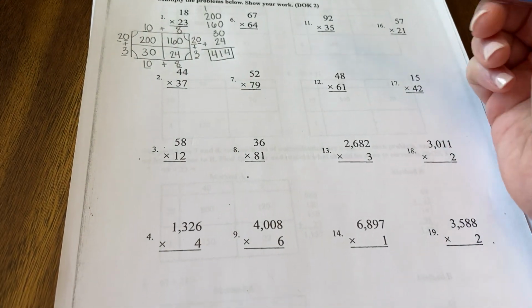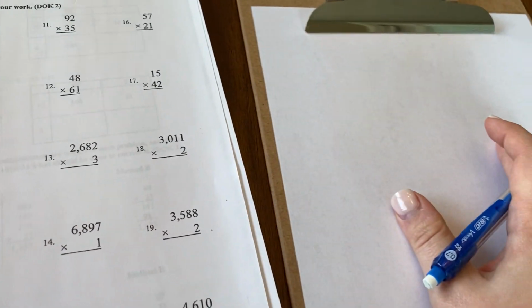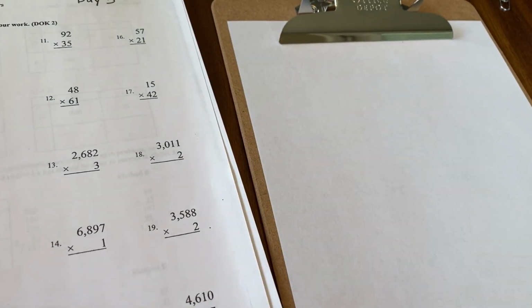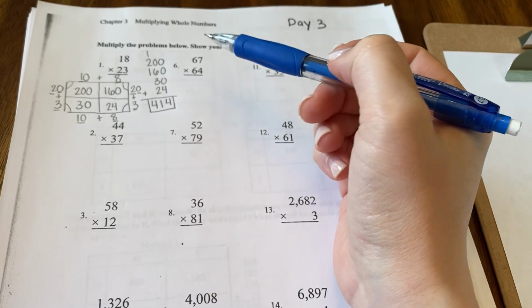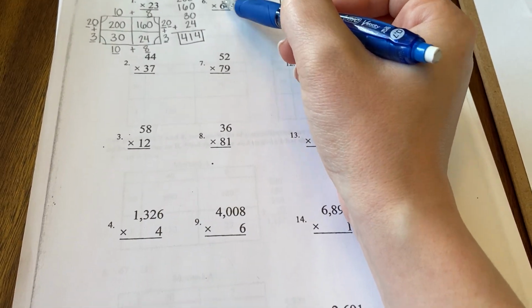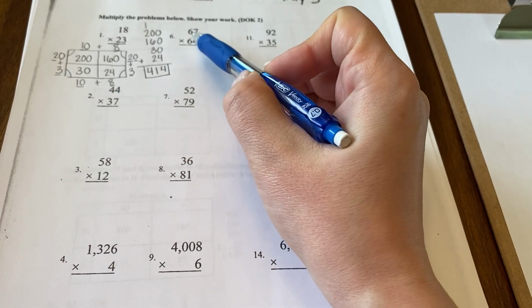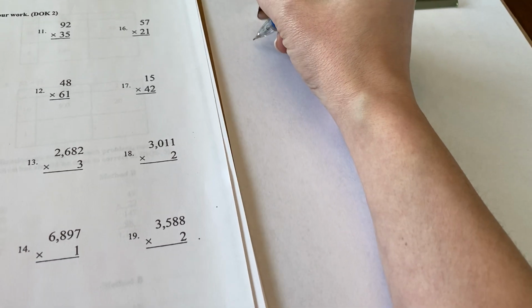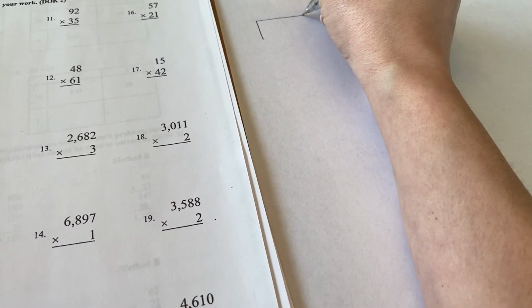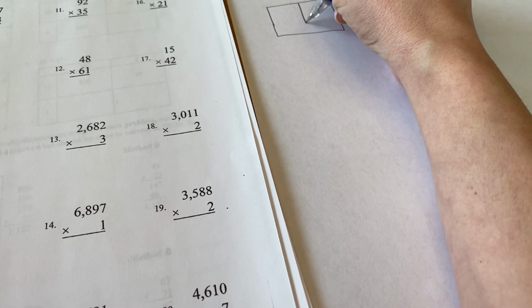Now you'll notice there's some room on here, but there's not much. So again, I pulled another piece of computer paper to help write out these problems. So I'm going to do that for problem 6. So let's do 67 times 64. So again, we have 4 digits, which means over here, I need to have 4 boxes. And this also gives you more room to work out so that you're not writing super tiny.